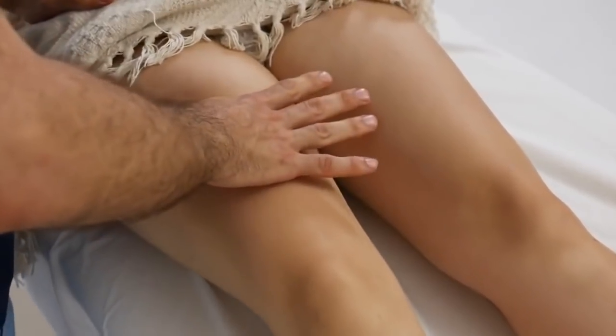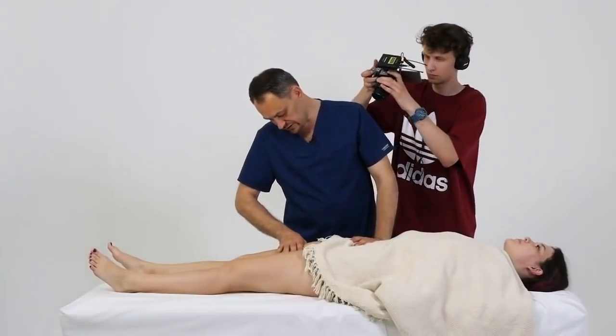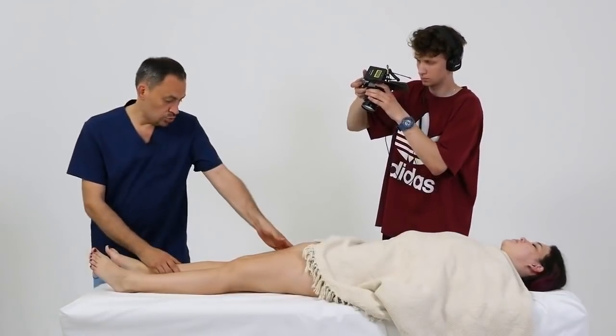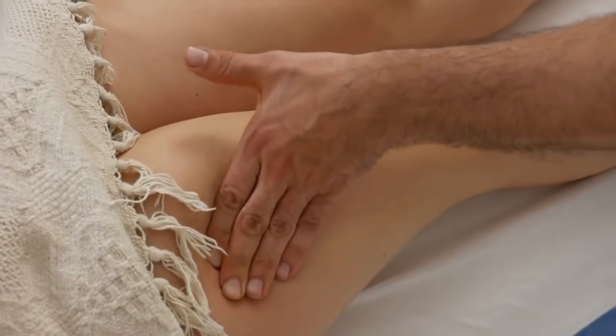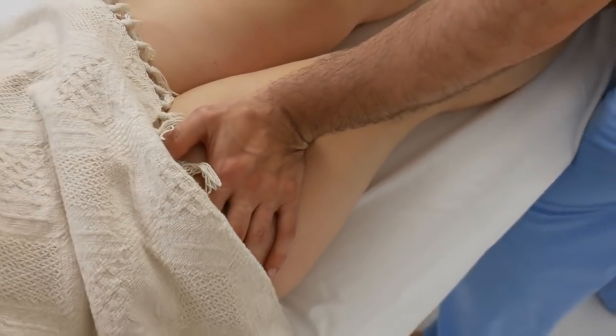The work on the front of the thigh. The heads of the quadriceps muscle tend to grow together, so it is important to distinguish them from each other, to know where which head is located in order to be able to disconnect them.